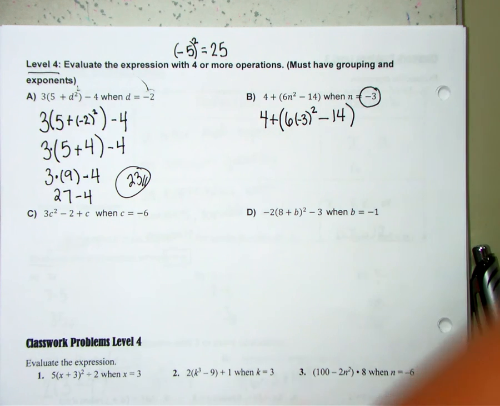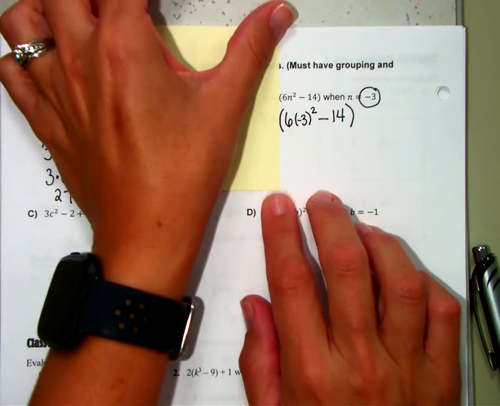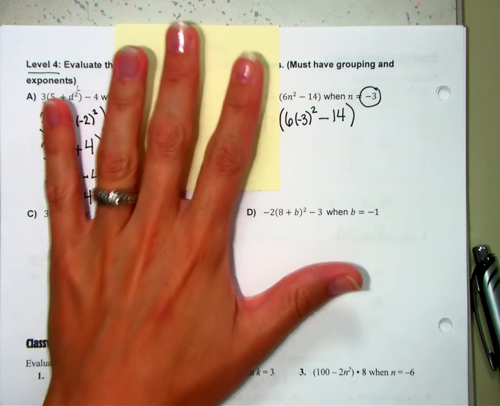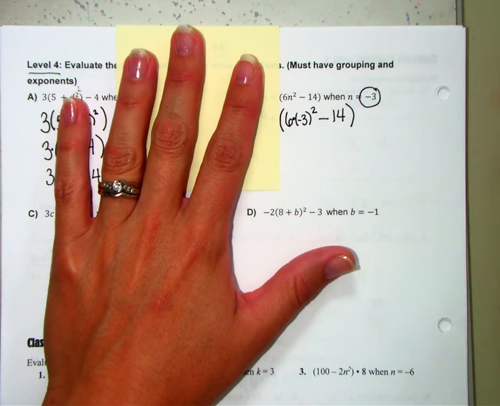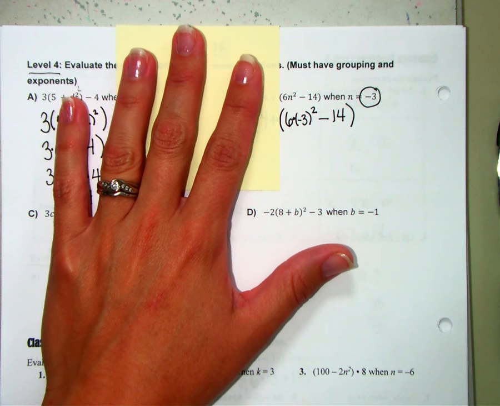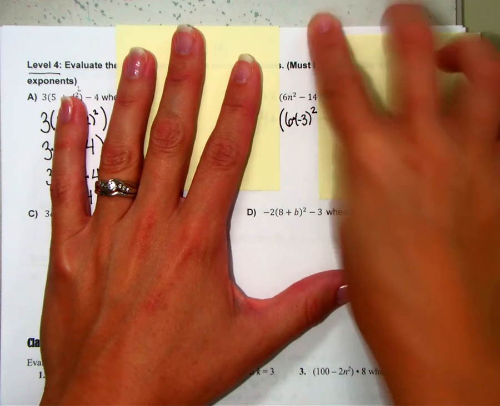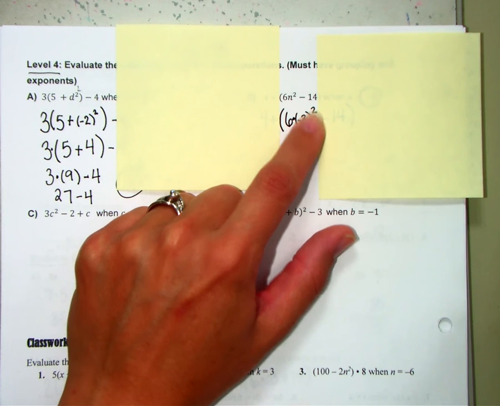So we're going to cover up anything that's not inside my parentheses. We'll worry about that 4 plus at the very end. Let's just focus on the parentheses. Inside the parentheses, I see 6 times -3, and I see a squared. Which one do you do first? Don't worry about the -14 right now. Do you multiply 6 times 3 first, or do you do your exponent first?